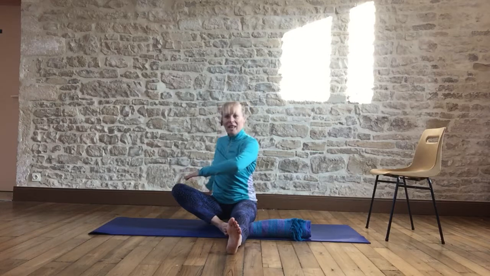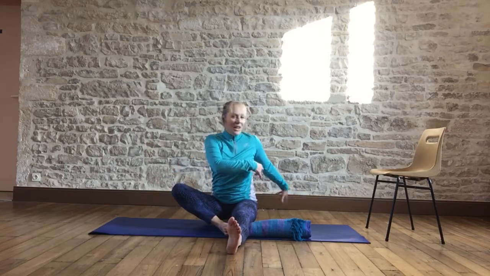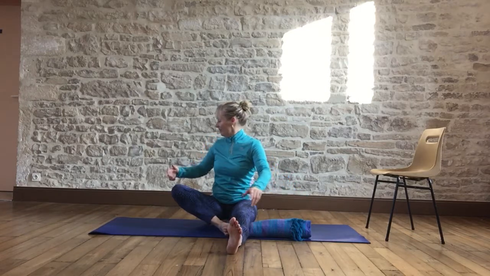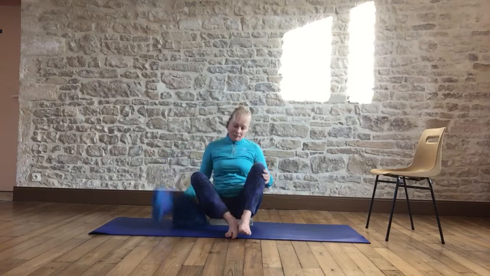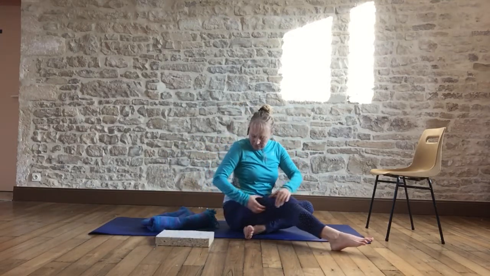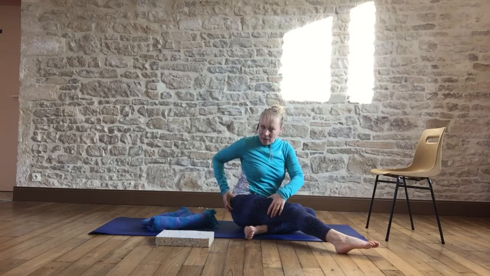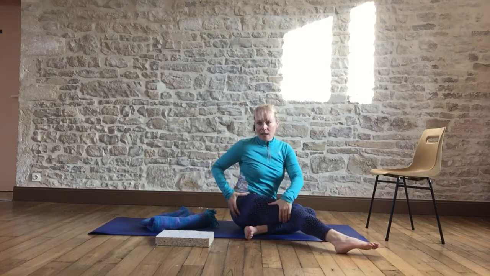Two more, breathing in, keep that back nice and soft, shoulders relaxed, round, and release, and relax. And then what I want us to do is stretching the muscles around here. So remember, I said earlier, the sciatic nerve is coming around here. So we want to get a nice stretch into the hip.